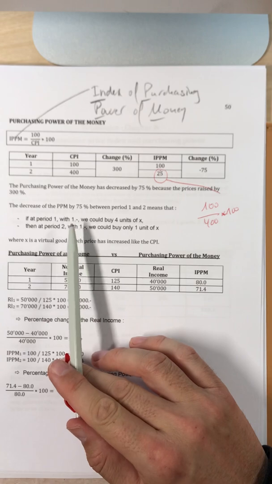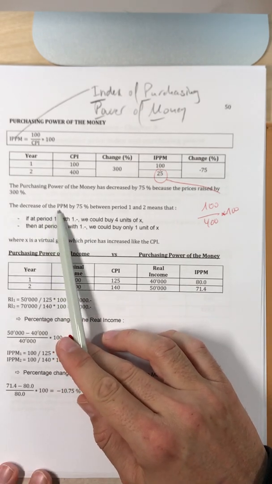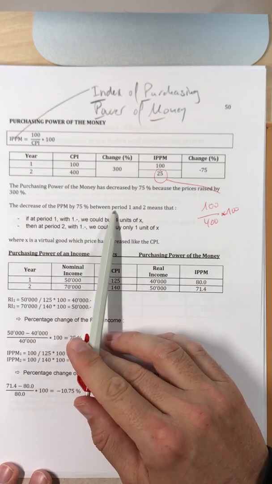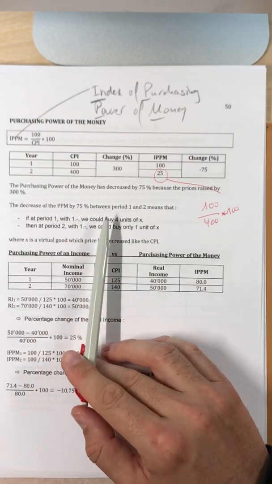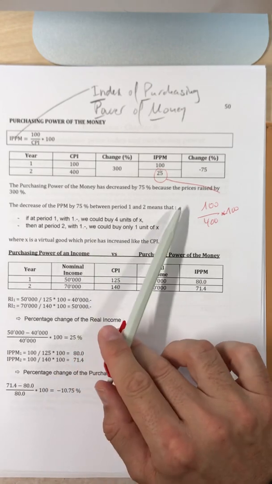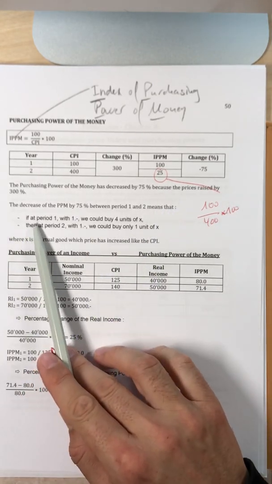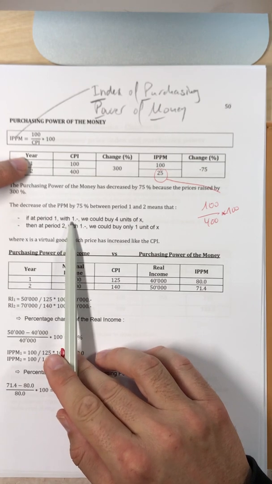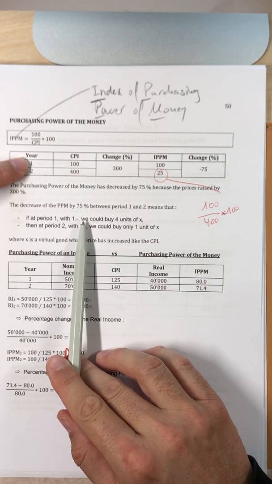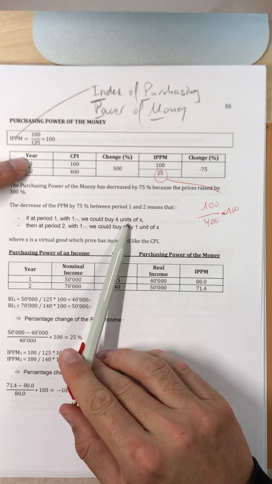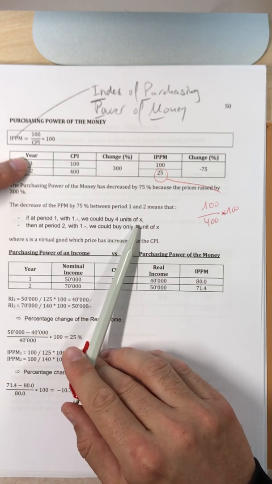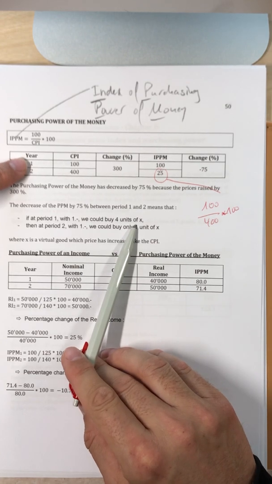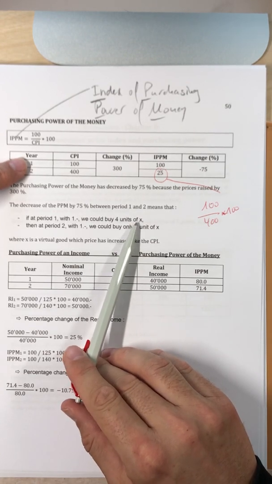In other words, the decrease of the purchasing power of money by 75% between period 1 and 2 means that you must understand that if at period 1, year 1, with 1 franc, we could buy 4 units of anything, I don't know, of a piece of chocolate, okay?